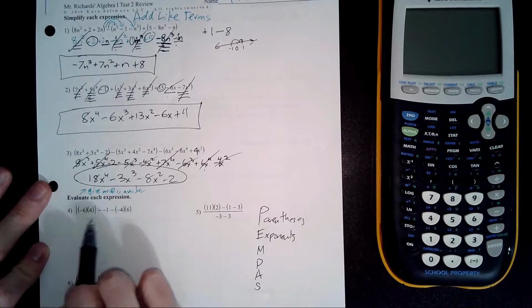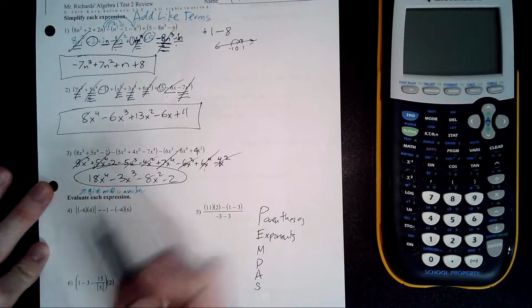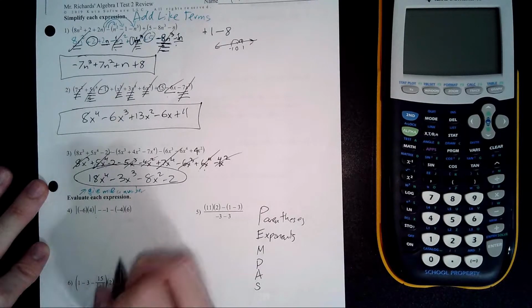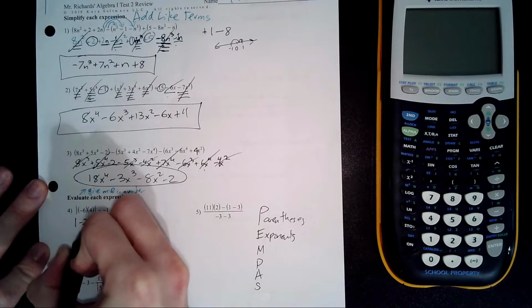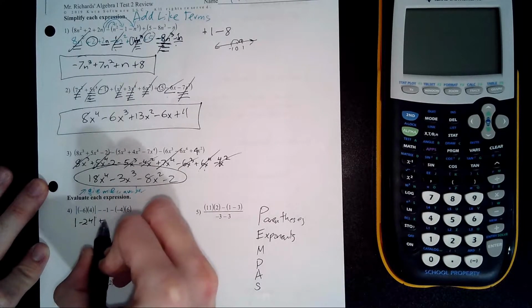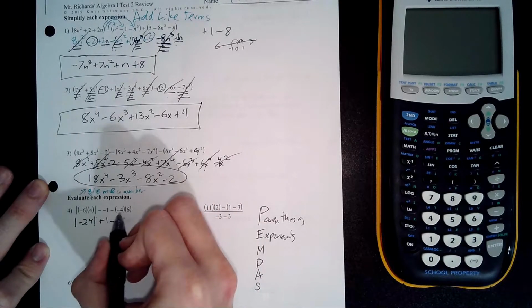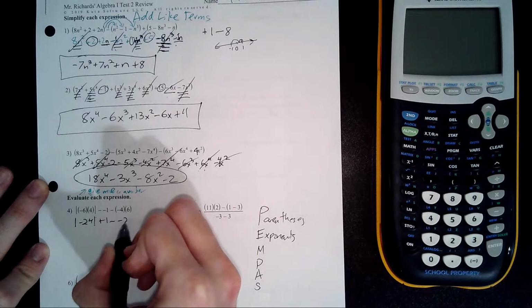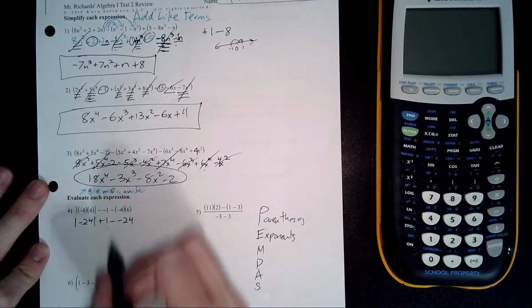So remember these absolute values here? They act just like parentheses at the start. So we're just going to do those first. So we got negative 24 inside those absolute values. Minus negative 1, that really means plus 1. Minus, multiply this together, negative 24. And again, that means plus.